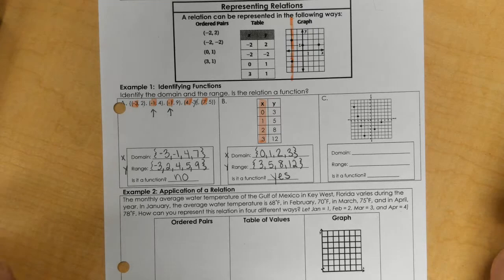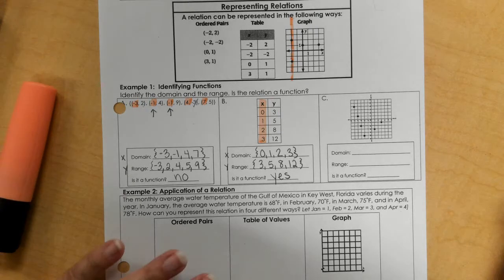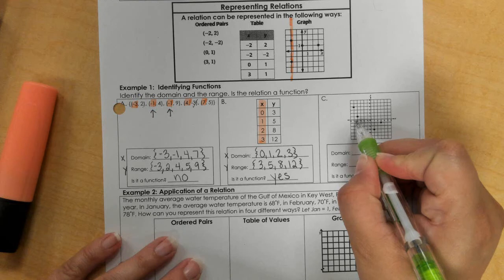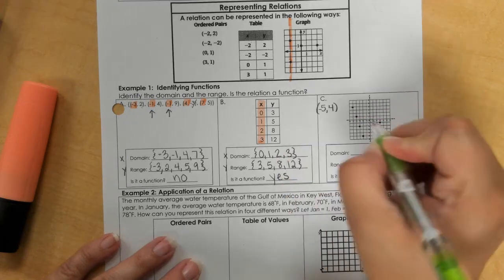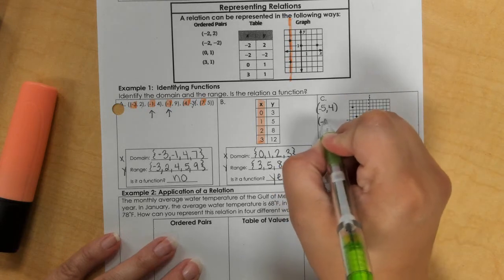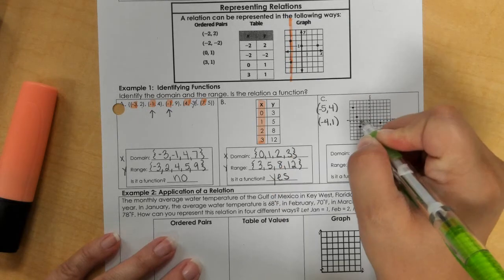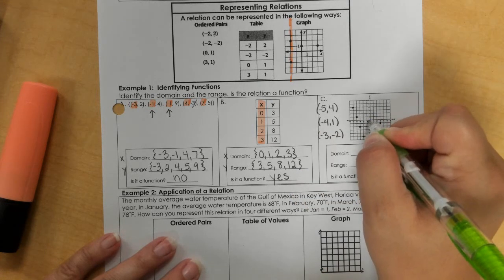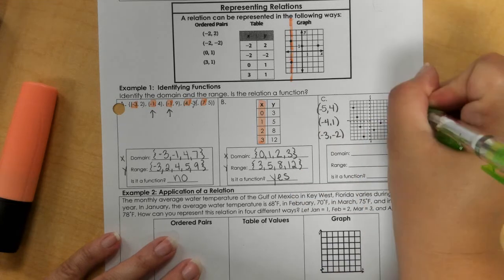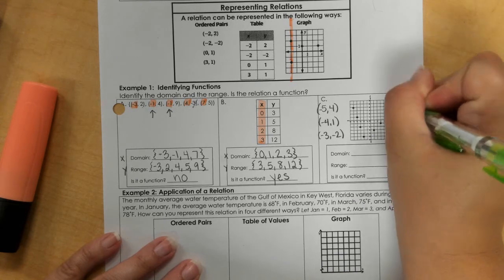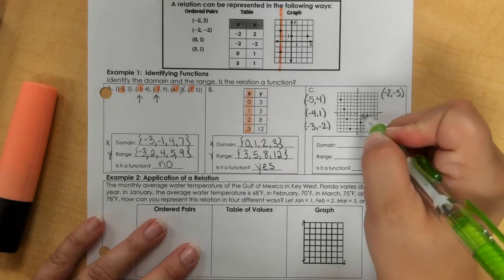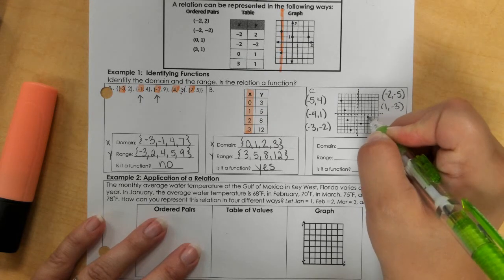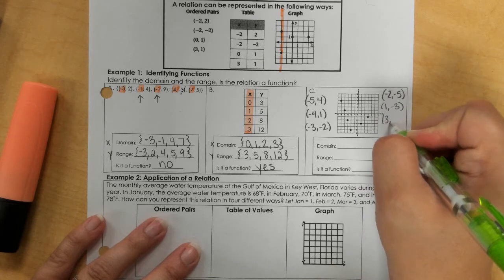Okay, for letter C, my advice is to write out the ordered pairs. I've got -4, 1, -3, -2, -2, -5, -1, -3, and 3, -1.